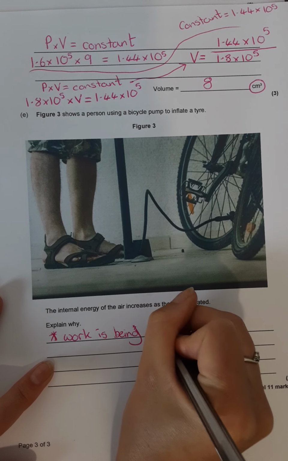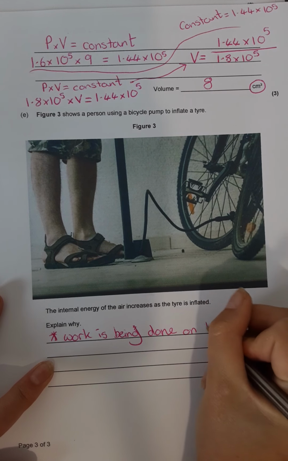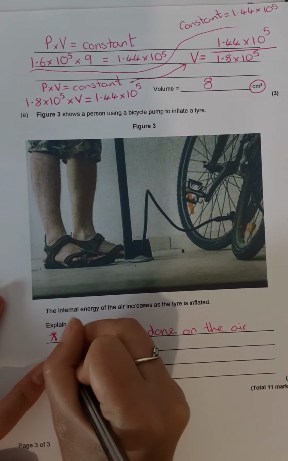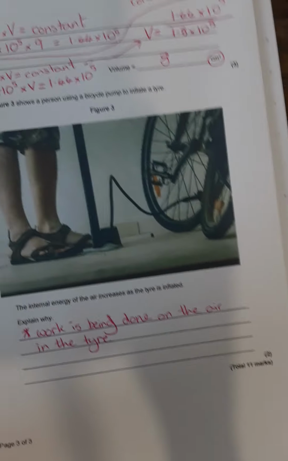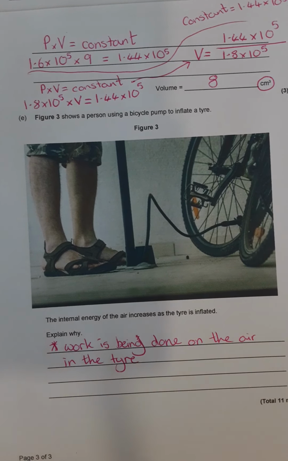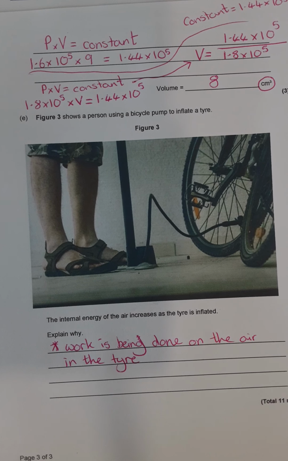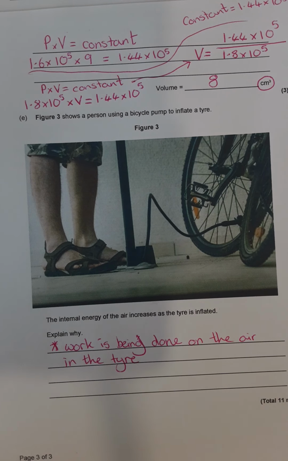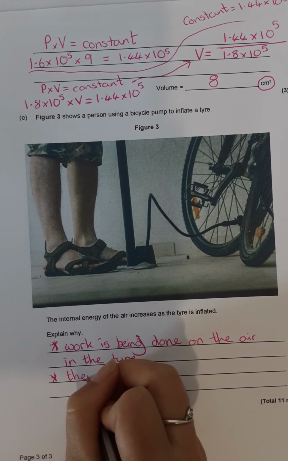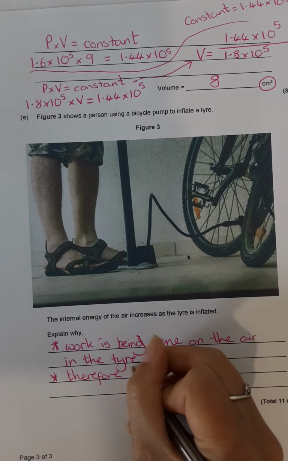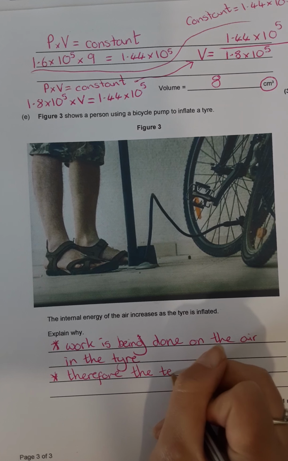Work is being done on the air in the tyre. Remember that work done is equal to energy transferred. So work is being done on the air in the tyre. If work is being done, or if we are giving more energy to these particles, then their kinetic energy is going to also increase. And kinetic energy is linked to temperature, so the temperature is going to increase as well. So therefore, the temperature of the air increases.